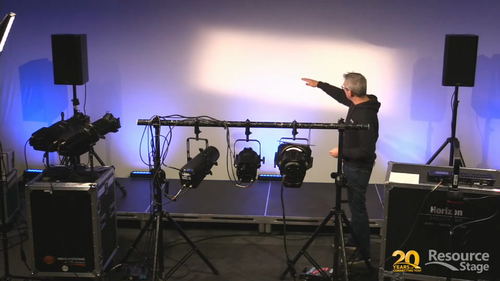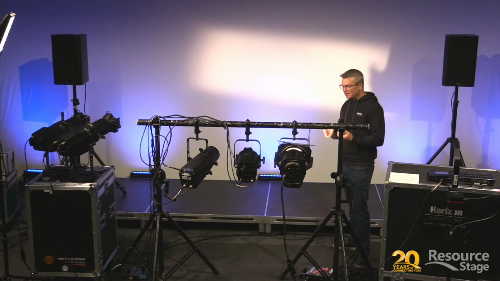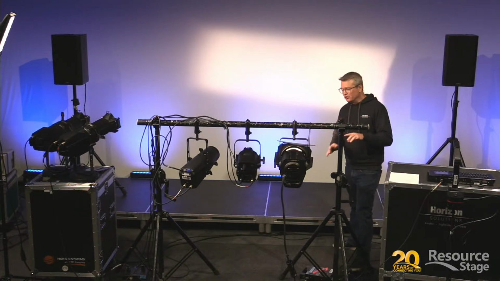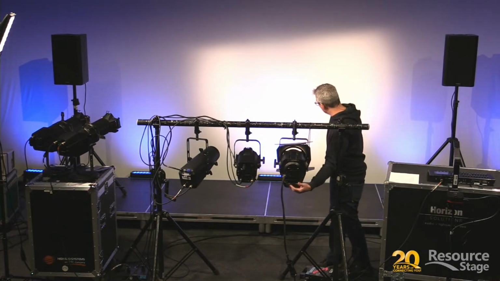Still a soft edge as we go from light to no light. It's a nice gradual sort of a drop-off. That can work really well. But this is really good if what you need to do is maybe not have light somewhere.